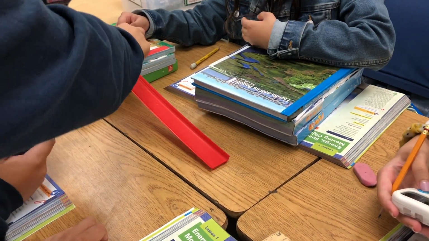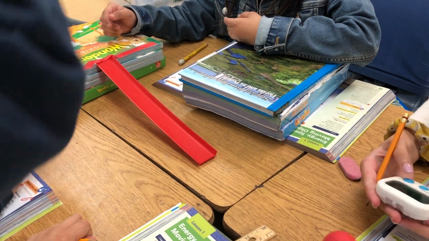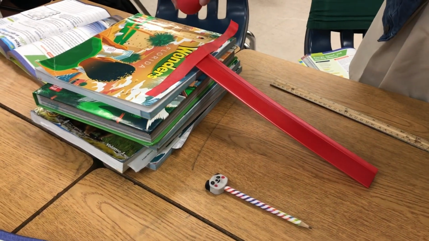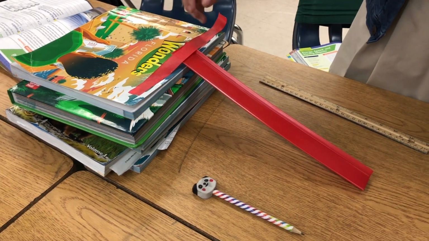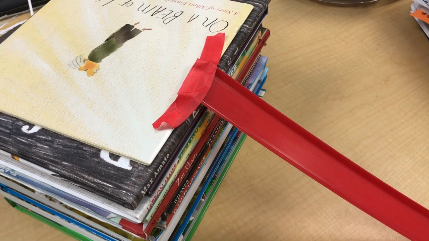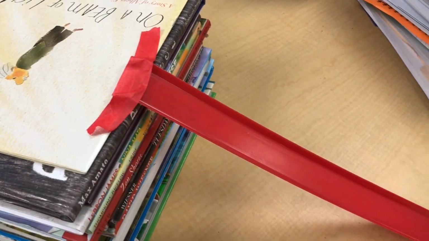Each group had a ramp with a ball, a timer, a ruler, and books. They were using their textbooks to create different height levels of the ramp and see how long it takes the ball to go down the ramp, jot down their observations along with their data, and then analyze their findings.